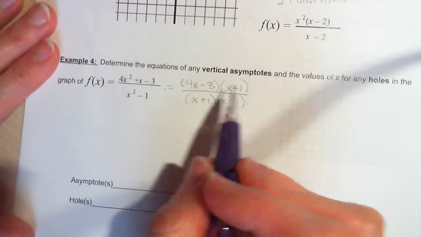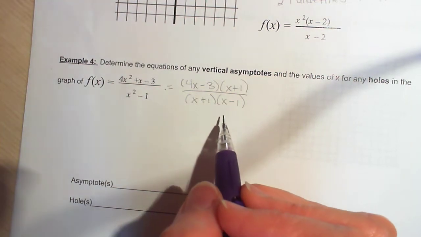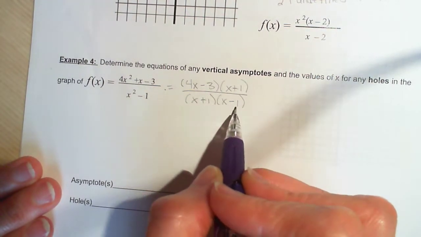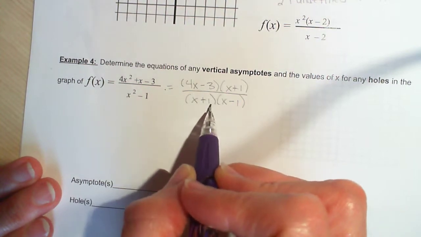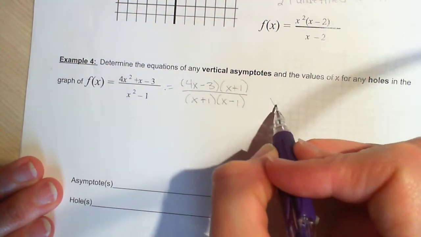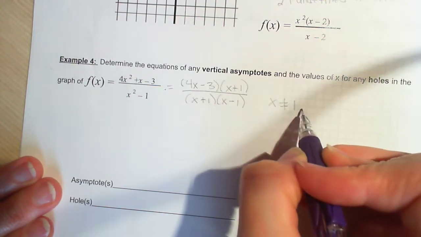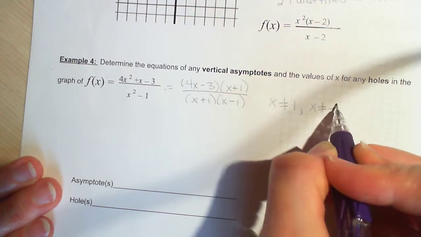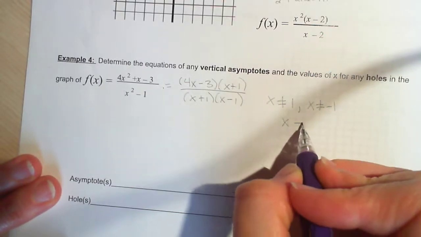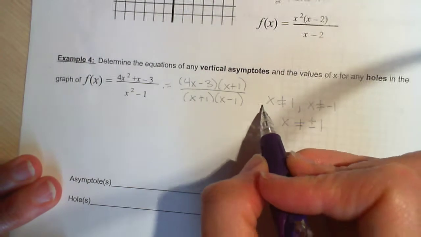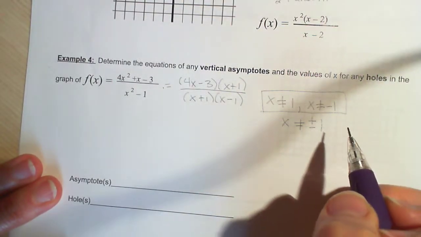Okay, now, before we start simplifying, let's identify our excluded terms. So remember, that's take your factors on the bottom, set them equal to 0, solve. So what you would say here is, oh, x cannot equal 1, or x cannot equal negative 1. Remember, you can write that like this also, x cannot equal plus or minus 1. So those are your excluded terms.